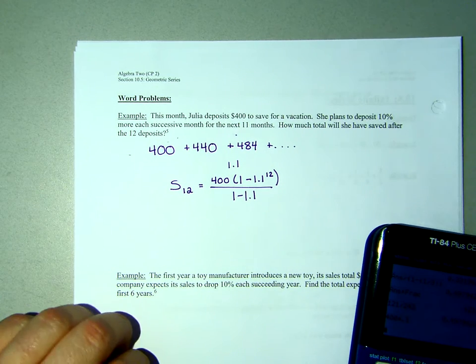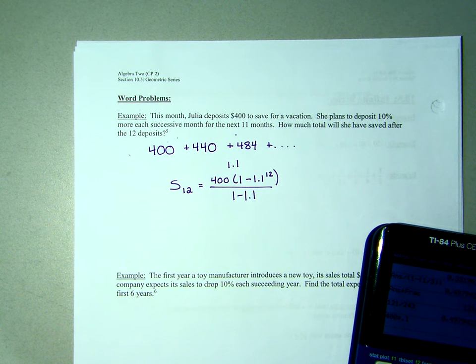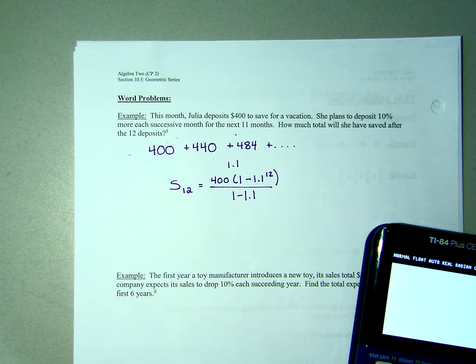I will once again recommend you do this in 3 steps on the calculator to make sure the answer is correct. But then please type it in. And when you're done, because it is money, we will need to round to 2 places.